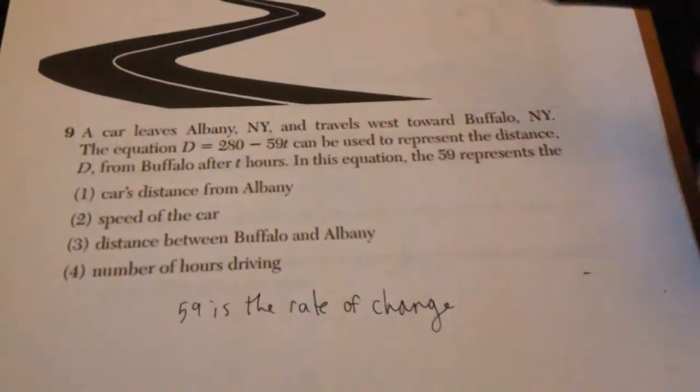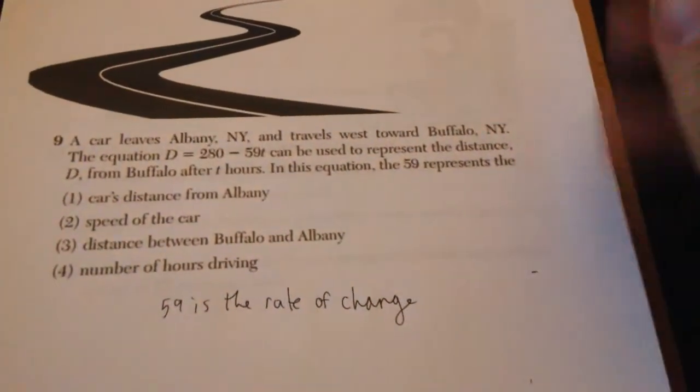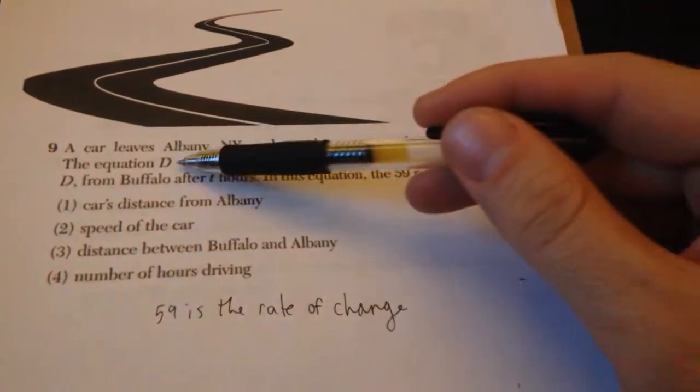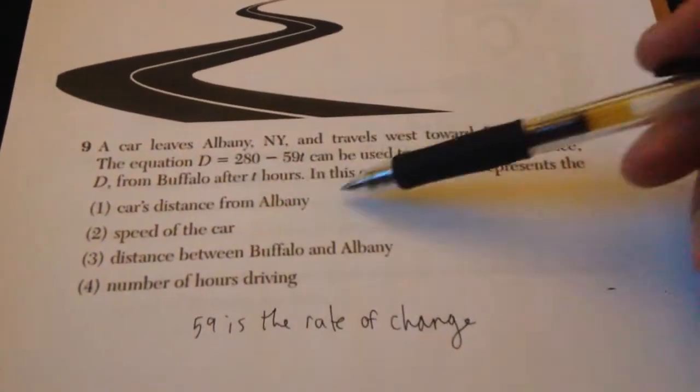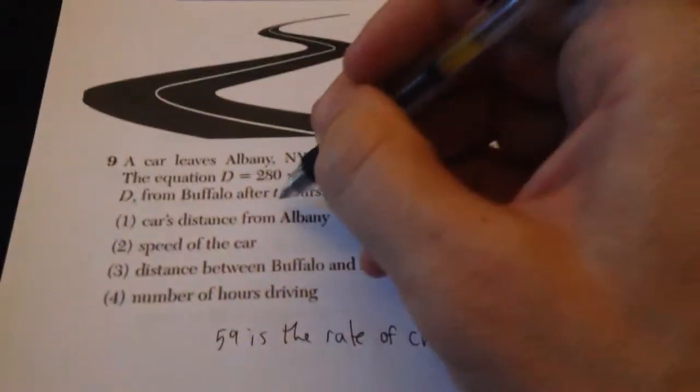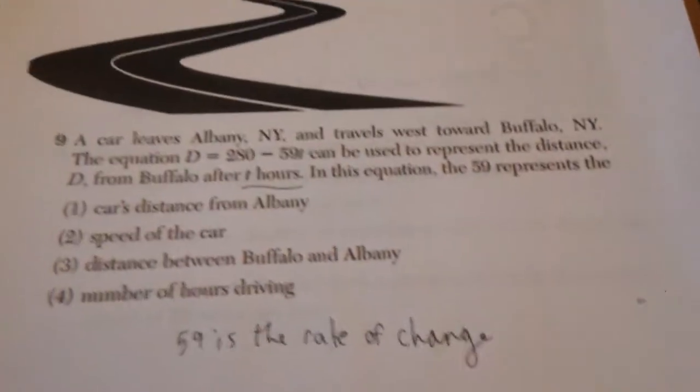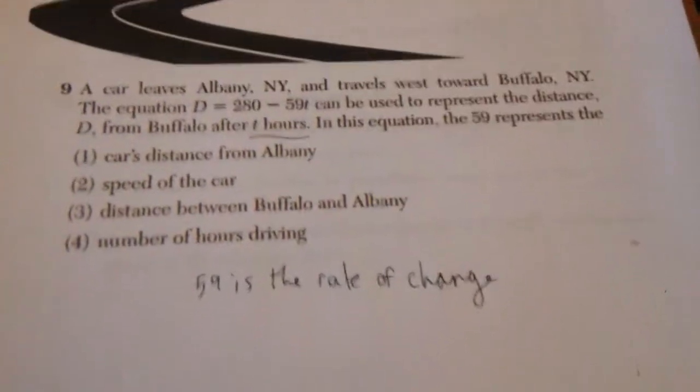Number 9 is talking about the speed of a car using distance equals 280 minus 59t. D is the distance and t is hours. Basically, this is the amount of time on the road. 59 is the rate of change.